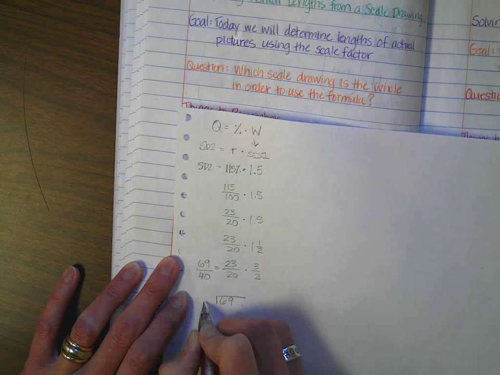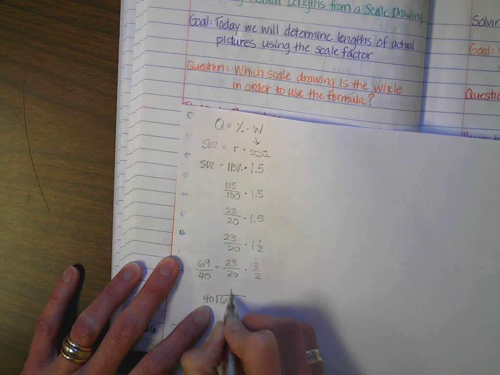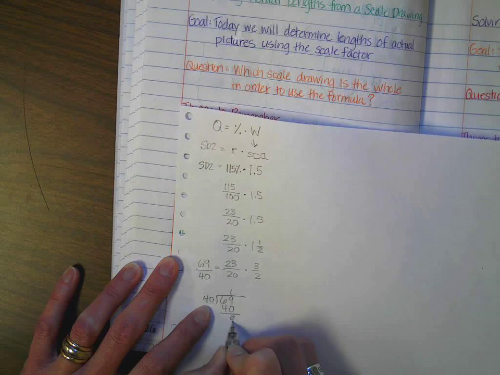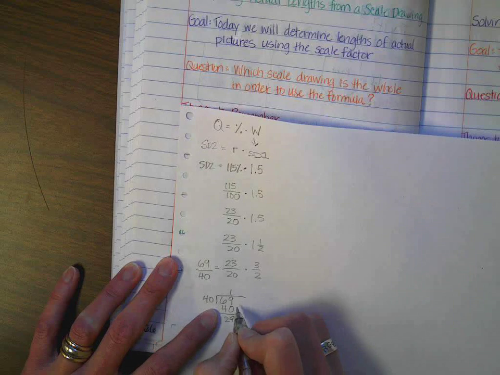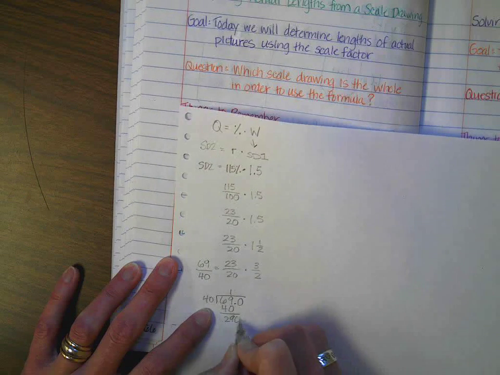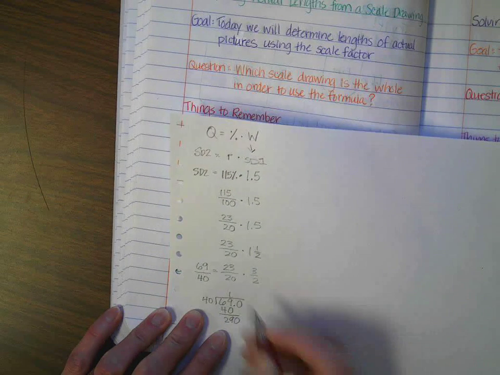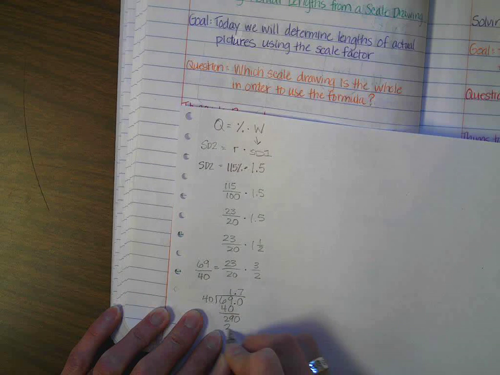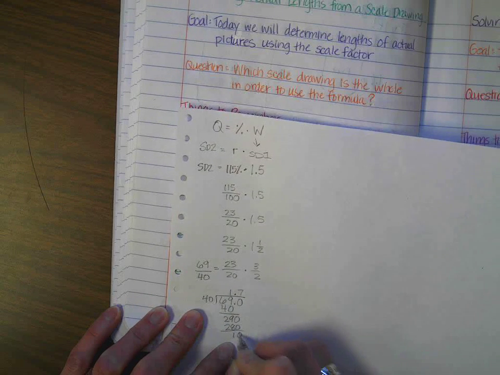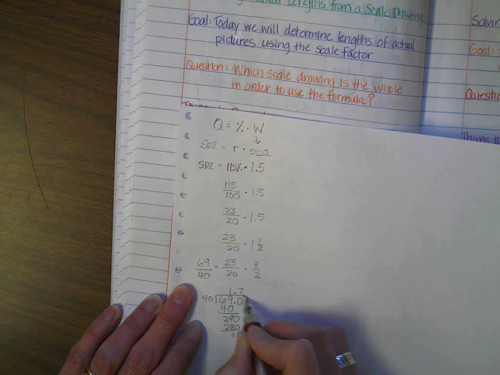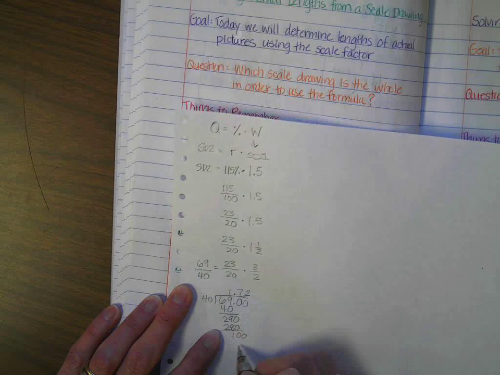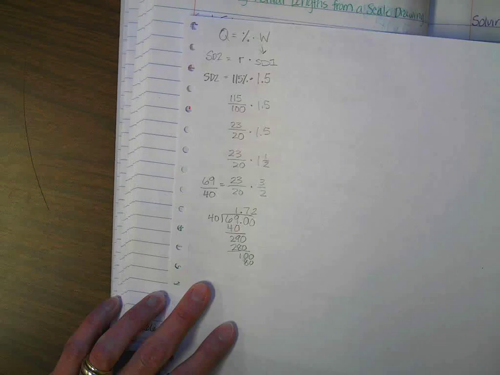So we go 69 divided by 40. We know that 40 can go in there one time with 29 left over, so we add a 0. How many times can 40 go into 290? 7 times. That's 280, and you get 10. How many times can 40 go into 100? Twice.